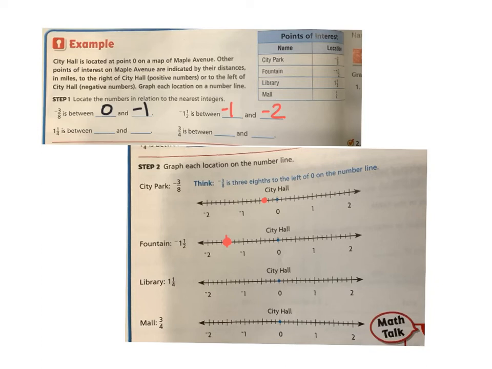The library is located on the map at positive 1 1/4. 1 1/4. That is 1 and a little bit more, but not enough to make another whole number. So 1 and some more, but not enough to get to 2. So it lives somewhere between 1 and 2. Let's find where that lives.